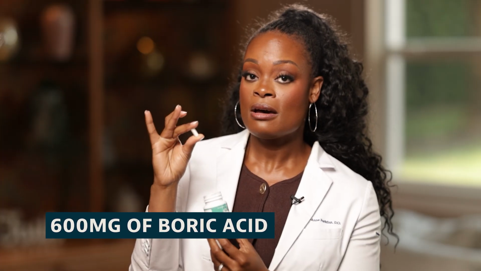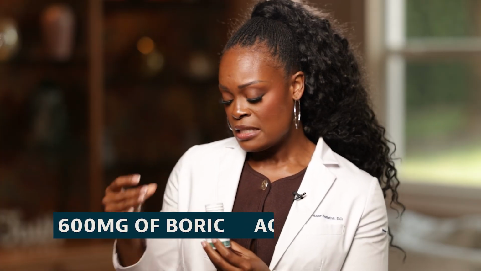Now, how do you use this? Well, if I were to show you my PhD boric acid container again, each of these usually contains about 600 milligrams of boric acid. And that's typically what you'll find on the market. If you insert one of those capsules, around 600 milligrams, in the vaginal space at night for 2 weeks, this should effectively cure your yeast infection.